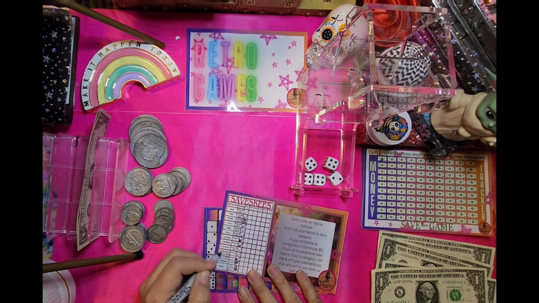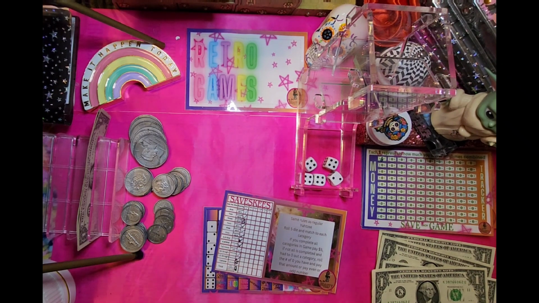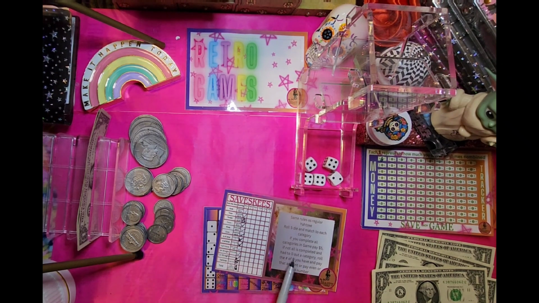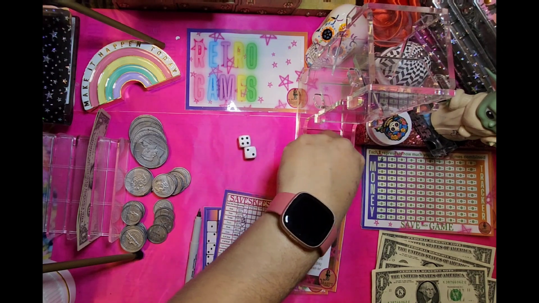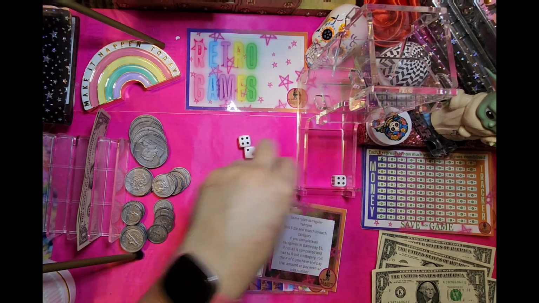Okay, 2 zeros. So whenever you zero out any category, roll the dice for the number of zeros you have and pay that amount, or pay even or odd. So what I'm gonna do is roll 2 dice. If it's even, I will put 2 quarters.